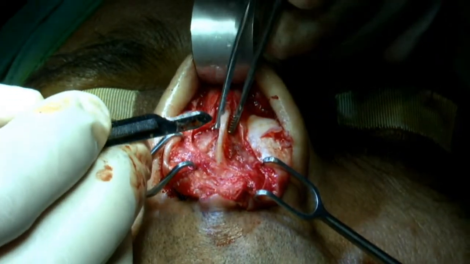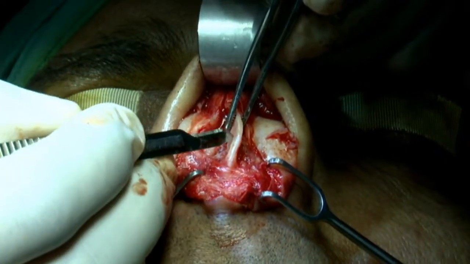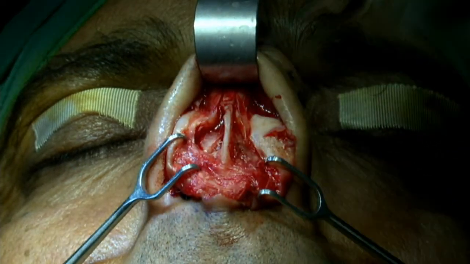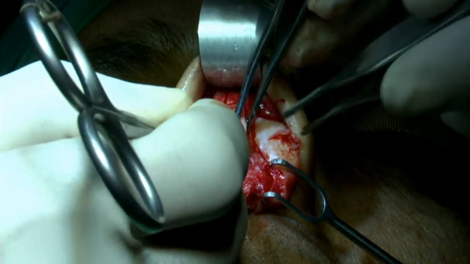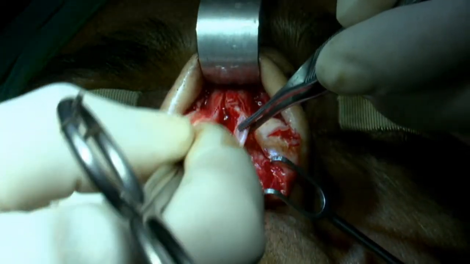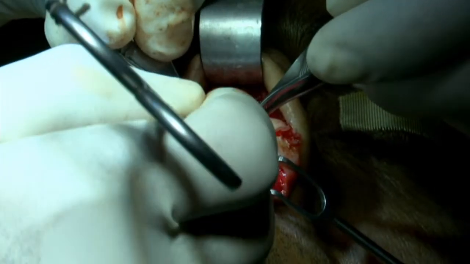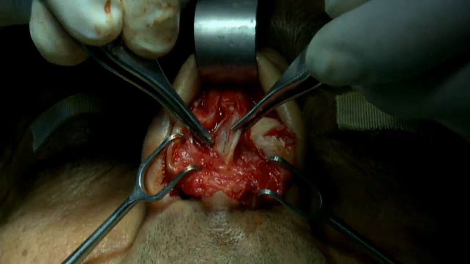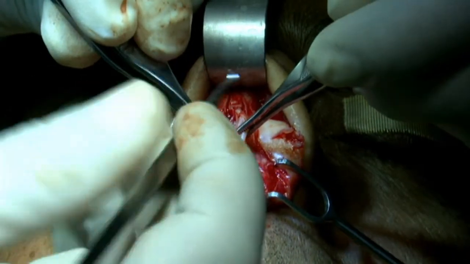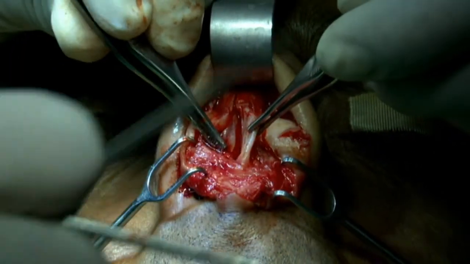So look, make just a posterior end of this one and check, the things are changed. Look, this is the ideal plane. And when you are in the ideal plane, then you do the section.